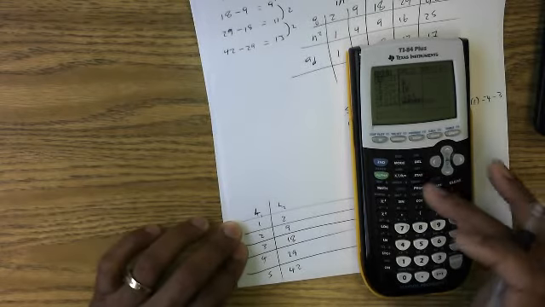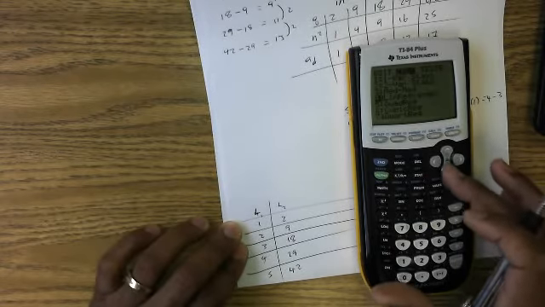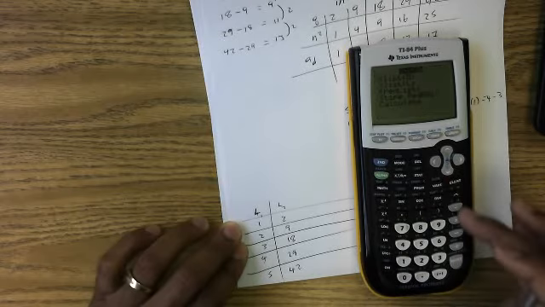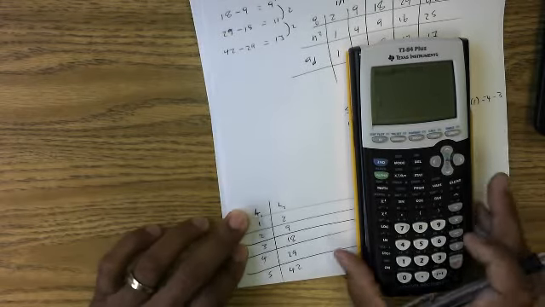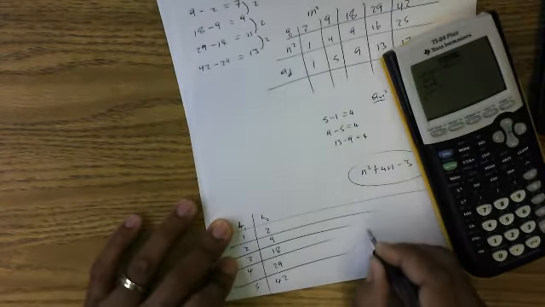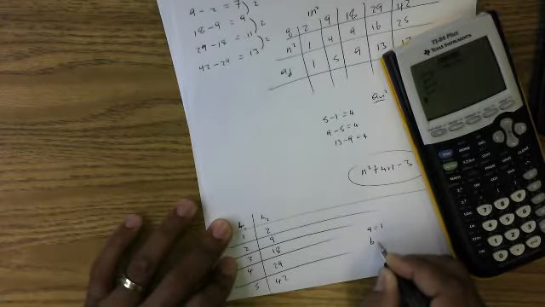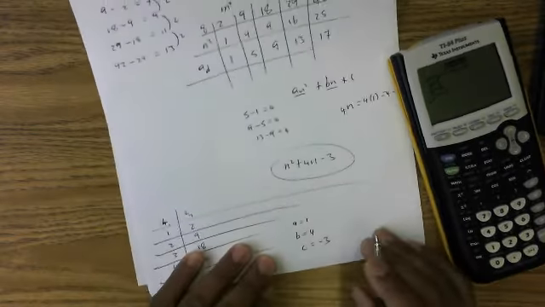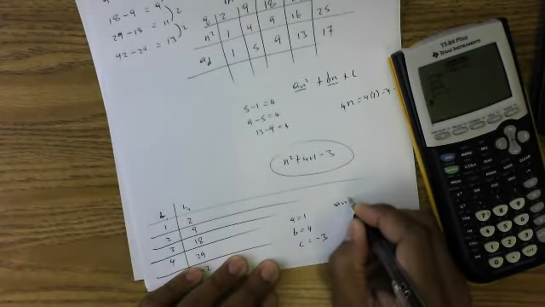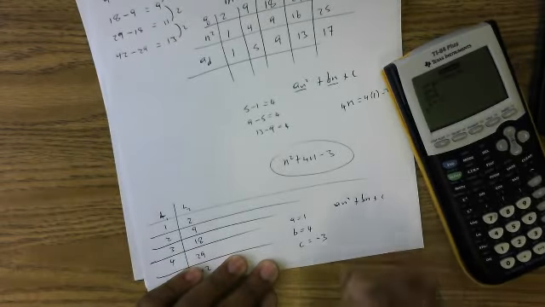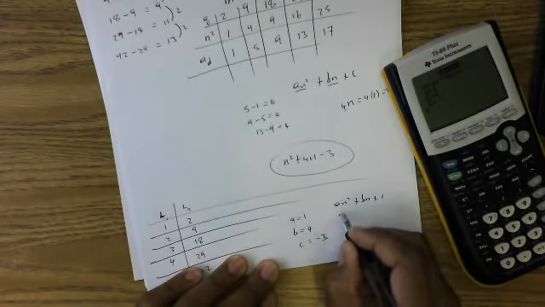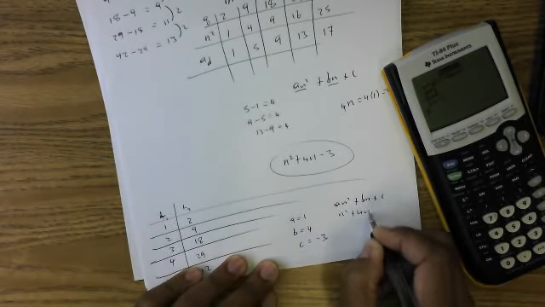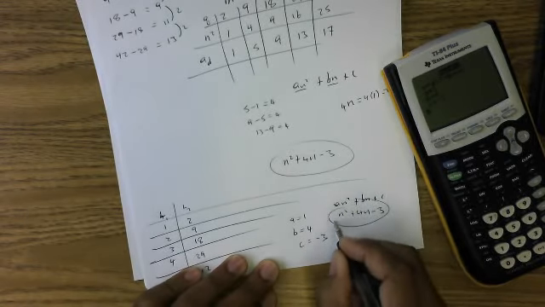Okay, then we hit start, come to calc, quadratic, come down to calculate, and we see that our A value equals 1, our B value equals 4, and our C value equals negative 3. So again, if we were to put it in this form, an squared plus bn plus c, that would just be n squared plus 4n minus 3, which is what we got here.